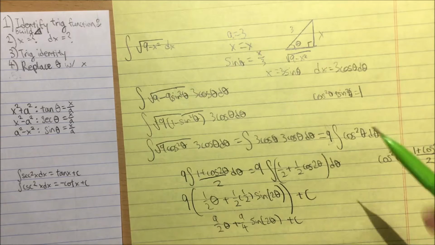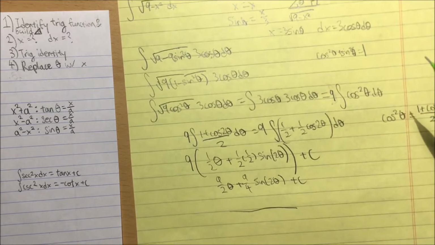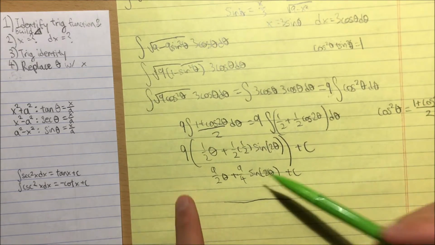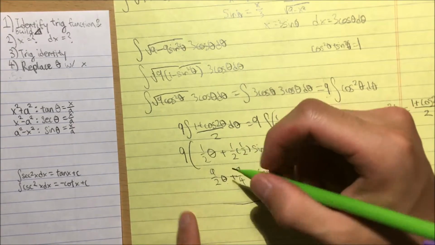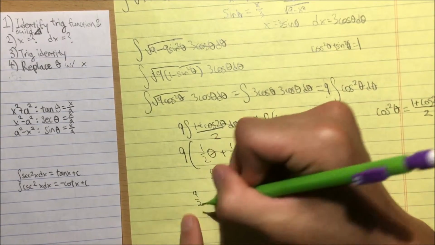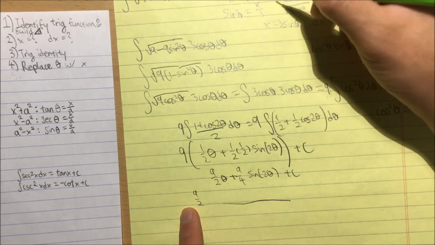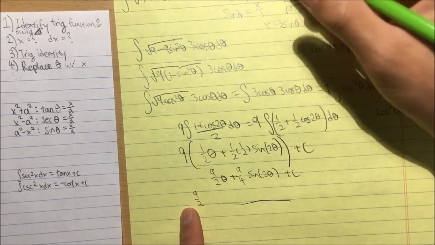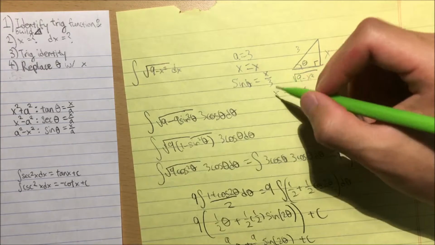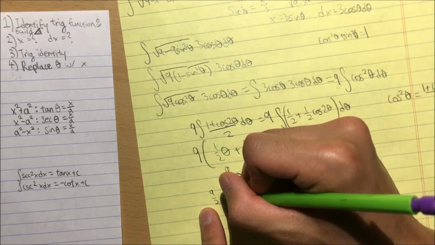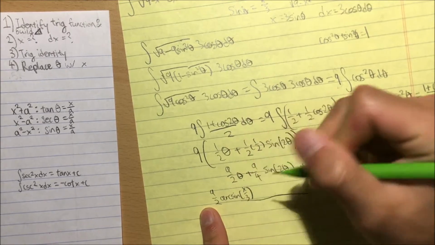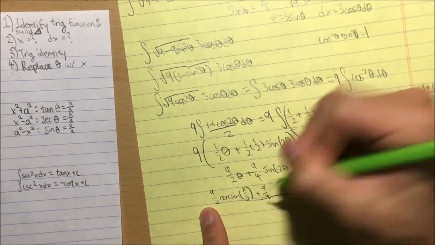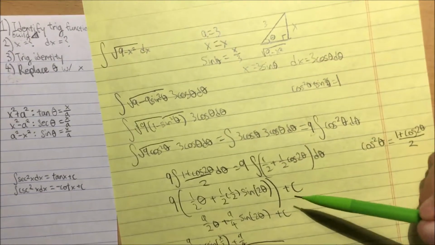Now we need to sub back with x's for thetas. Then we get 9 over 2, and theta is equal to the arcsine of x over 3, plus 9 over 4 of sine of 2 theta.